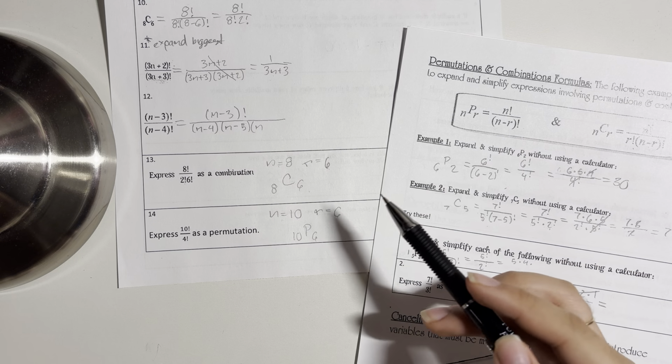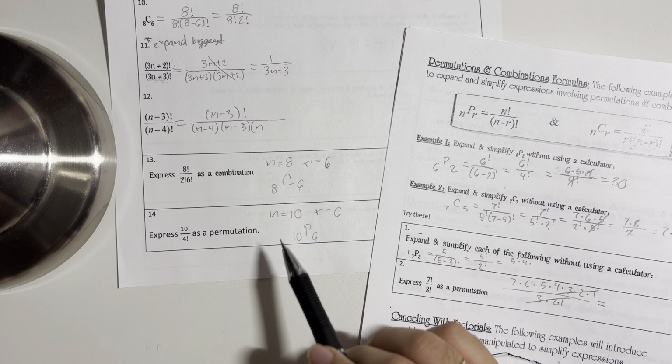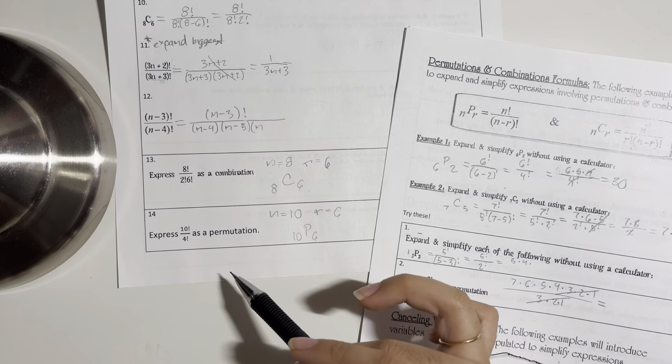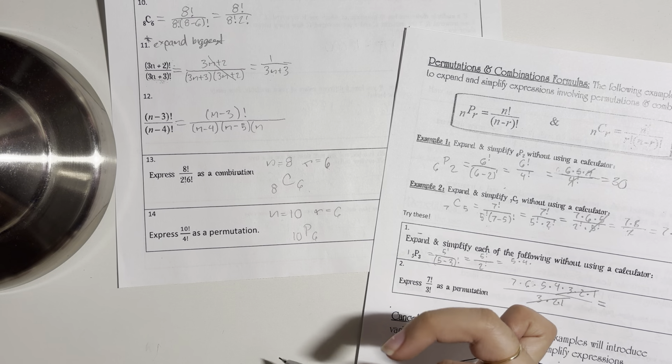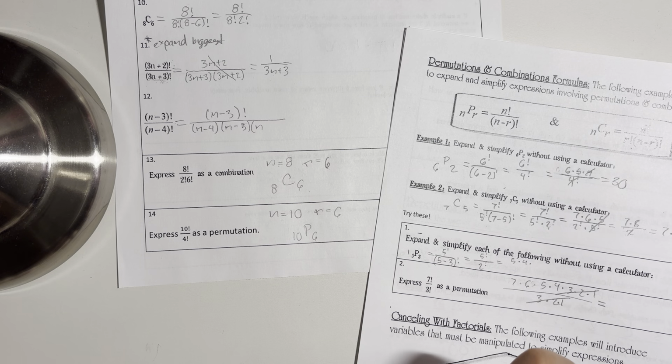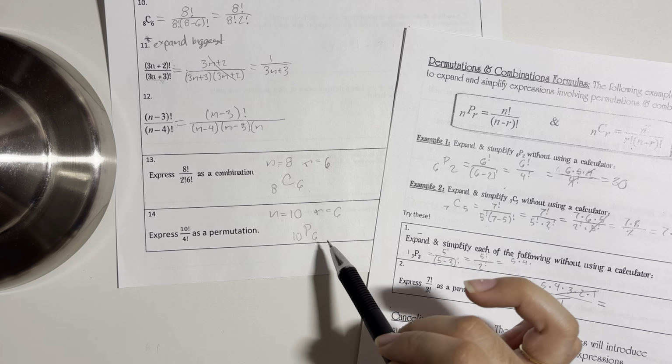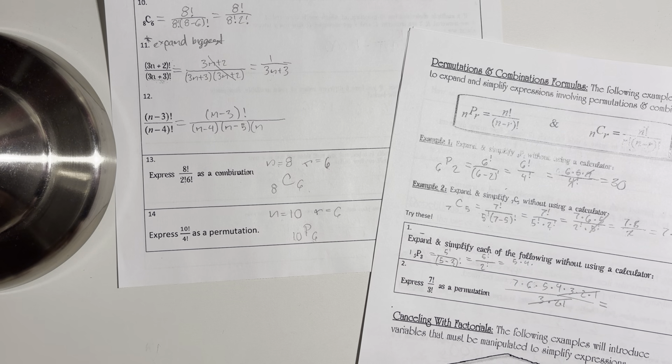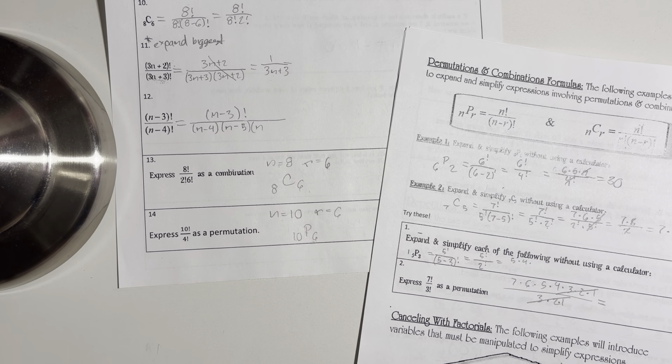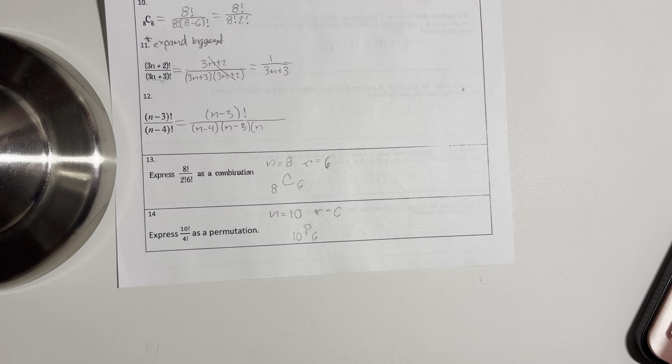So I thought to myself, 10 minus what is equal to 4? And it came out to 6. So 10 minus 6 equals 4, so our answer would be 10p6. Yeah, that's how I did it, and that would be it.